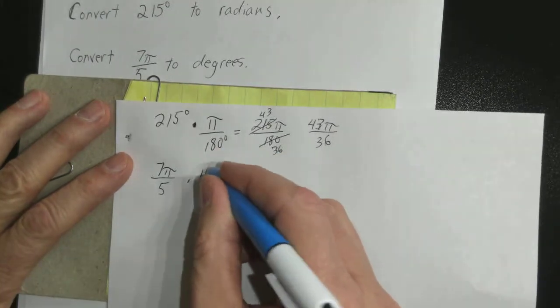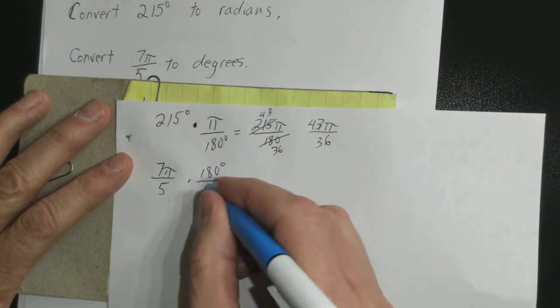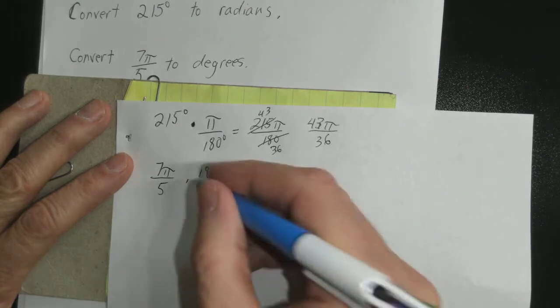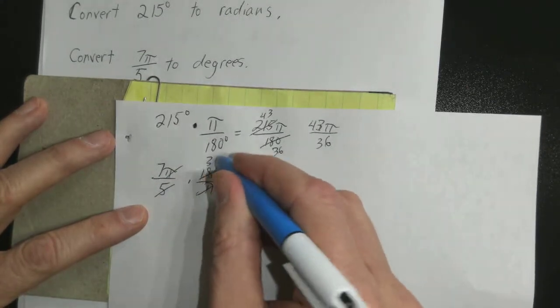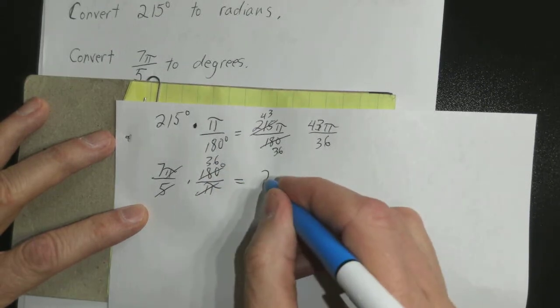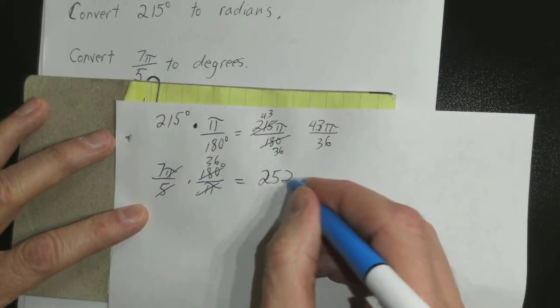Next, 7 pi over 5 radians. I'm going to times that by 180 degrees over pi. Cancel out the pi's, 5 and 36 here. 7 times 36 is 252 degrees.